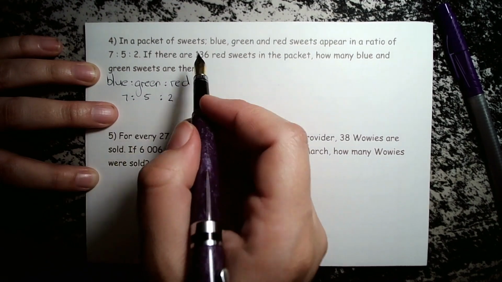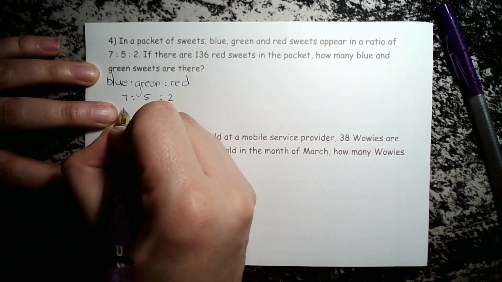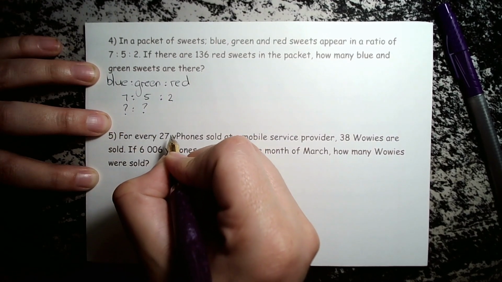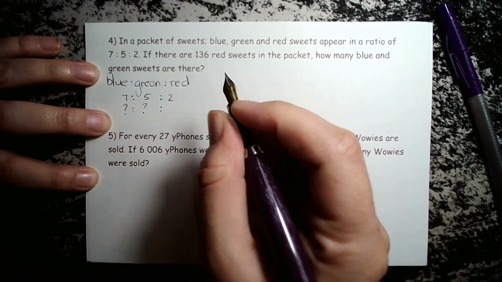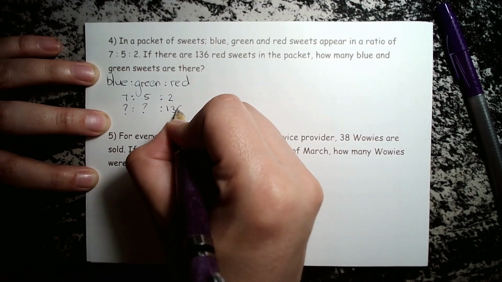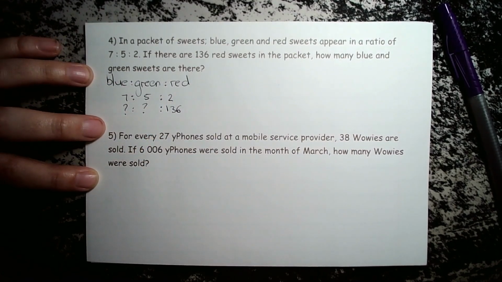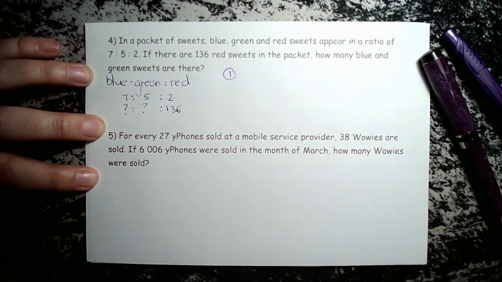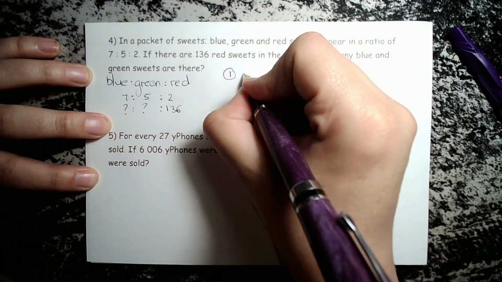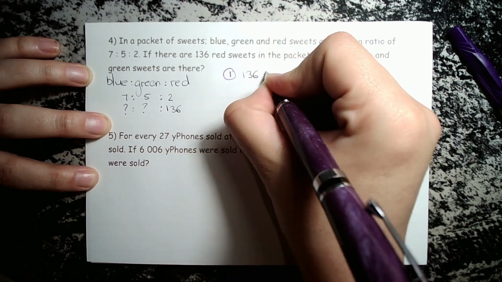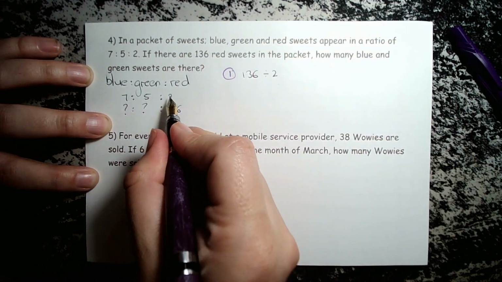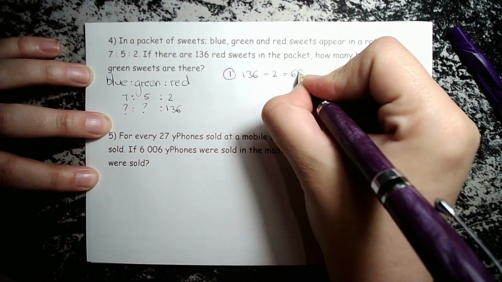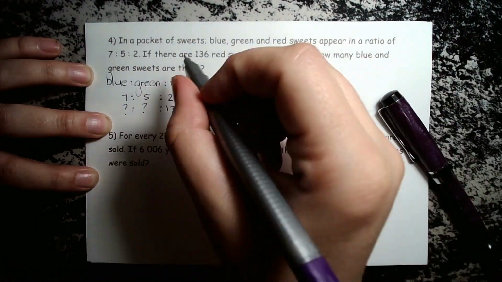We are given the red sweets. So we do not know how many blue sweets there are. We do not know how many green sweets there are. But we do know that there are 136 red sweets. Step 1. 136 divided by 2, because it's representing 2 units, is equal to 68. And then step 2.